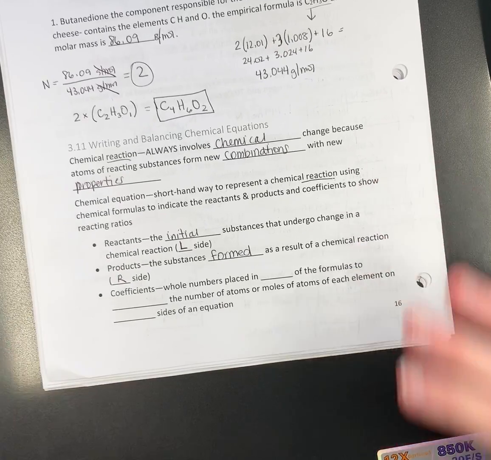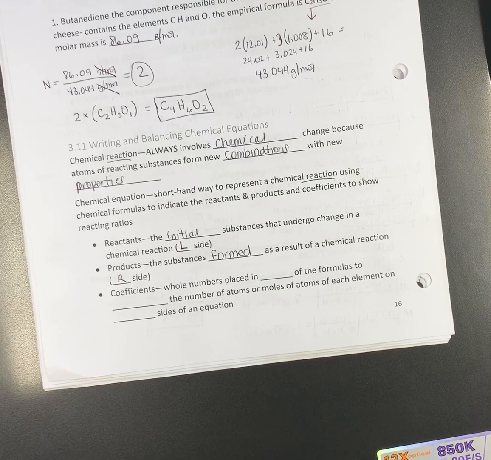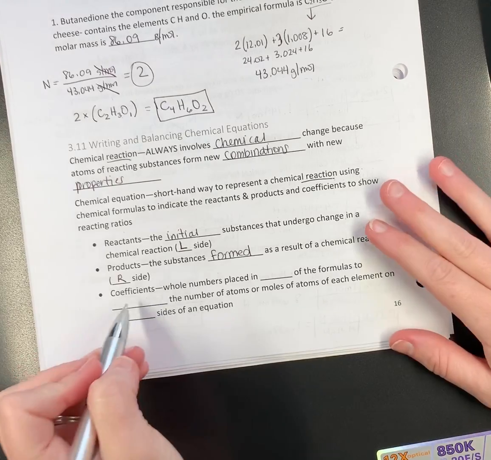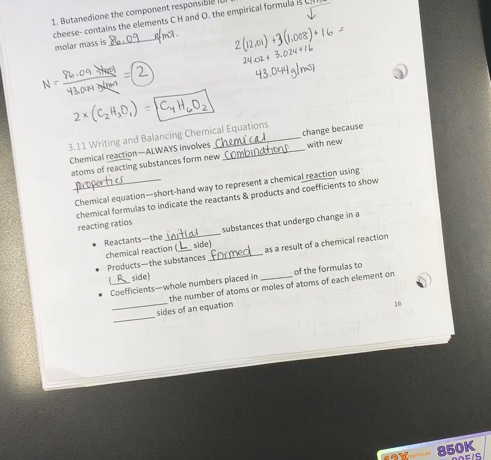Now, coefficients. Students, myself included, when I first learned how to do this, you will want to change the subscripts. We don't ever change the subscripts, we use coefficients. Coefficients are whole numbers and they're the regular size text. So they're not little exponents and they're not subscripts.